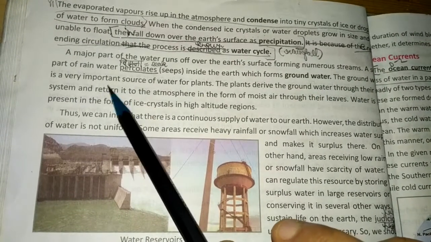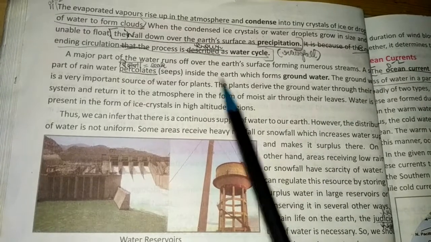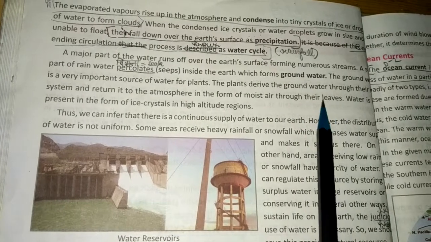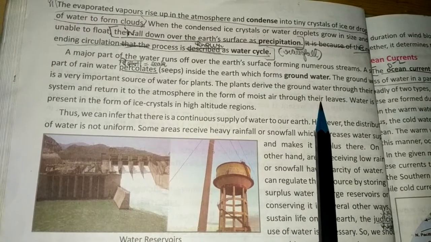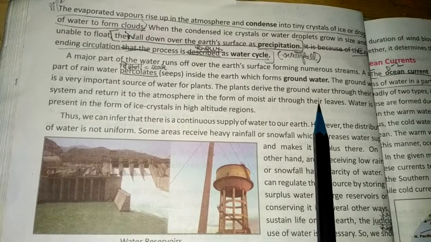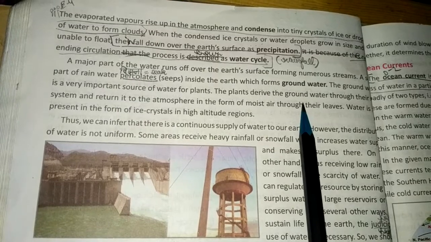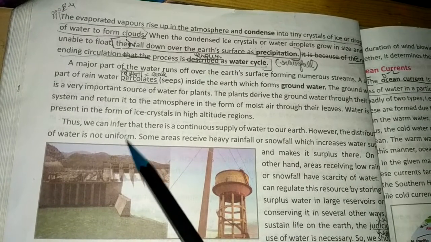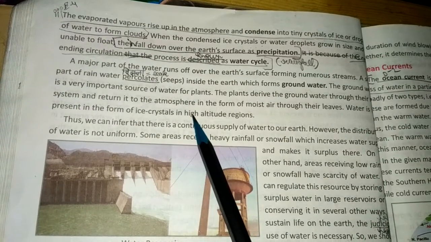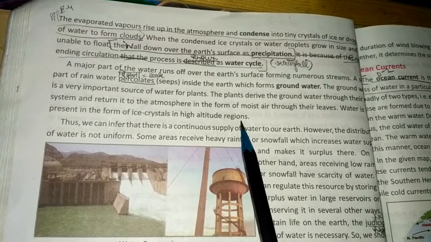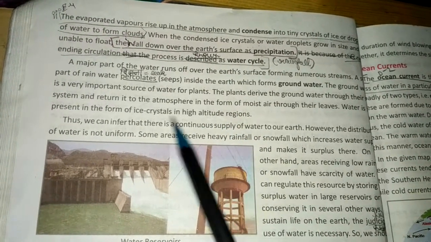The groundwater is a very important source of water for plants. The plants derive the groundwater through their system and return it to the atmosphere in the form of moist air through their leaves. Yes, it is true. When the plants grow, they can take their energy or nutrition from the sunlight as well as from the soil. Right? And water is present in the form of ice crystals in high altitude regions, where the temperature is quite low, in mountain regions or hilly regions.